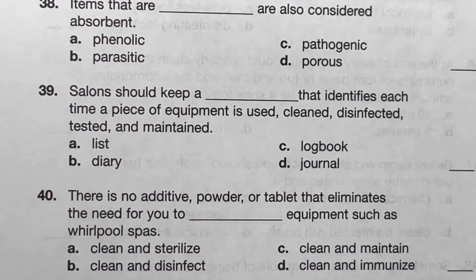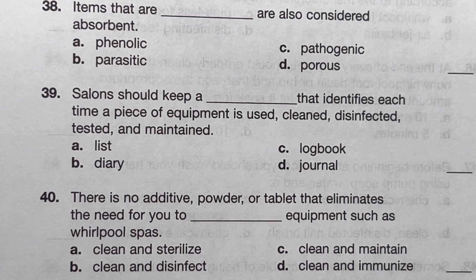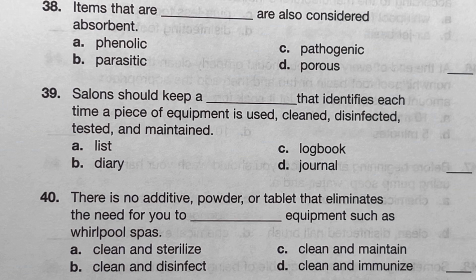Number 39. Salons should keep a blank that identifies each time a piece of equipment is used, cleaned, disinfected, tested, and maintained. A. List. B. Diary. C. Logbook. D. Journal. And the correct answer is C. Logbook.